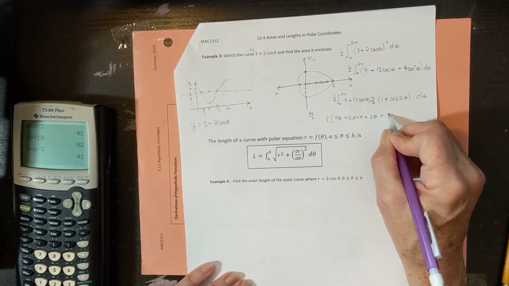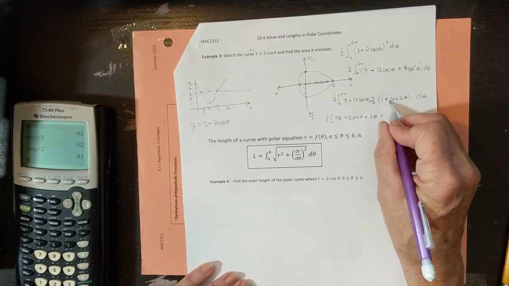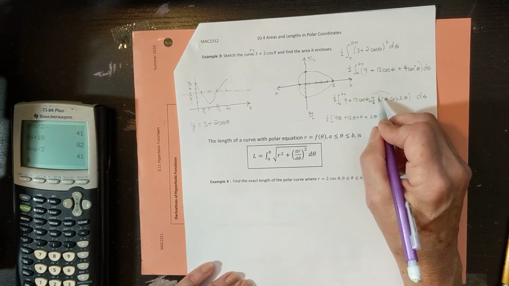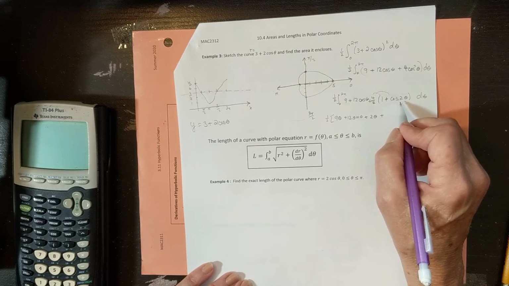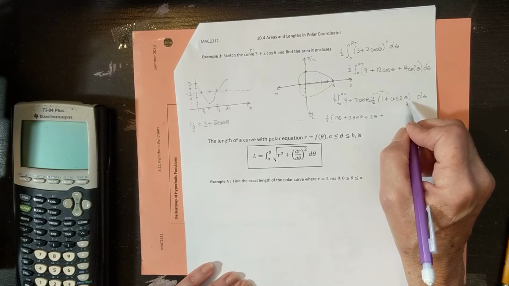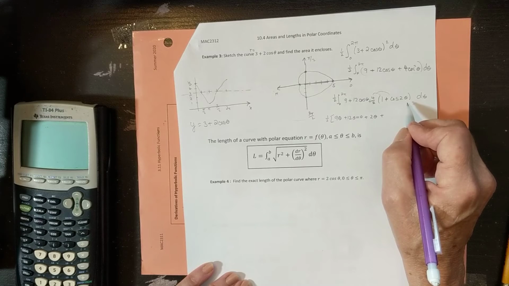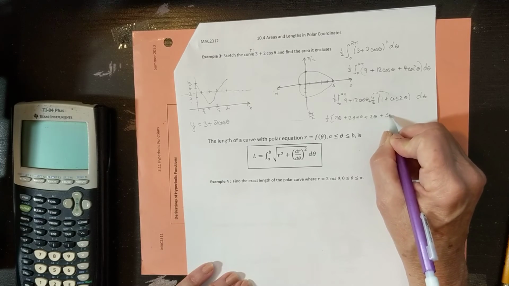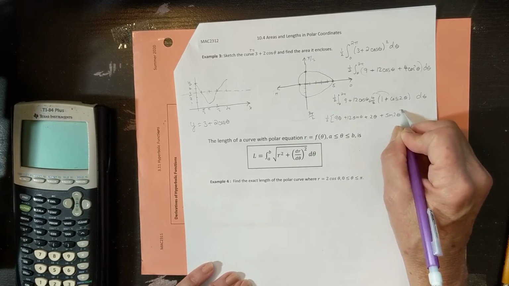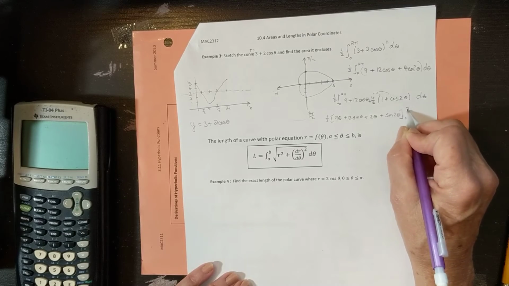Plus 2 times (theta plus the sine of 2 theta over 2). I've got a 4 here in front of this, which distributes. 4 over 2 is 2. But when I integrate the 2 theta, I'm going to be dividing by 2, which is going to cancel to be a 1. So I end up with the sine of 2 theta. And this is evaluated between 0 and 2 pi.